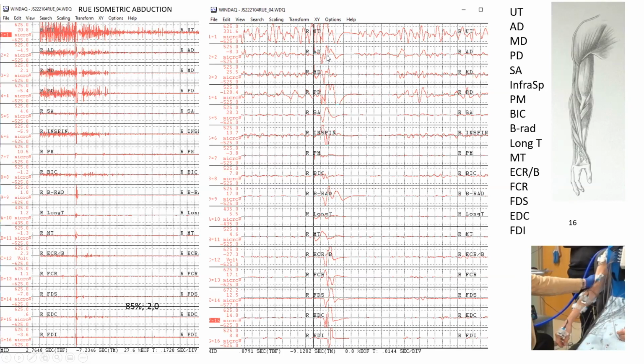MEP. Here's an MEP in the anterior deltoid, middle deltoid, serratus anterior. And we see that even in FDI, distally, and EDC and FCR, there are lots of MEPs going on over here in one stimulation site. And that's why I showed that map from Shrier, to show you that a lot of cells related to different muscles of the arm are close to each other.